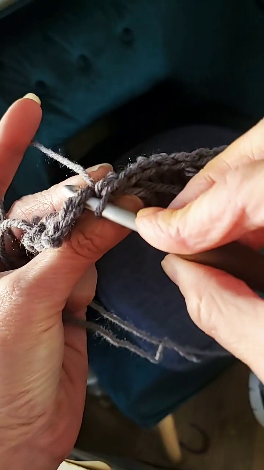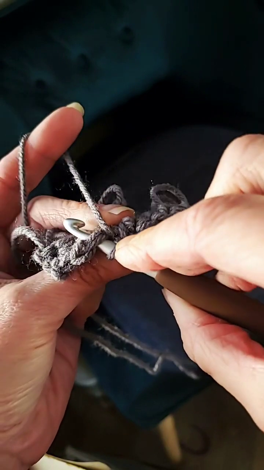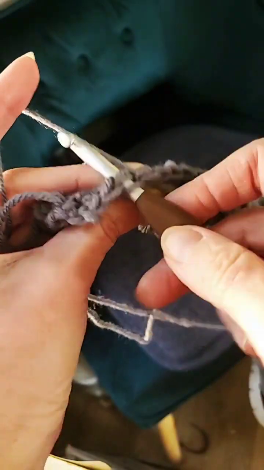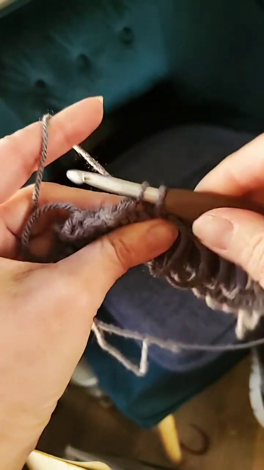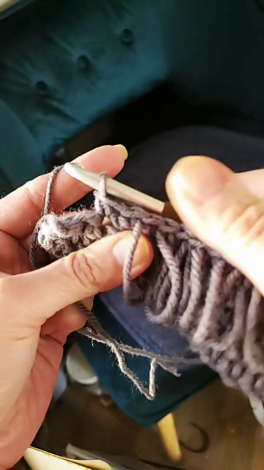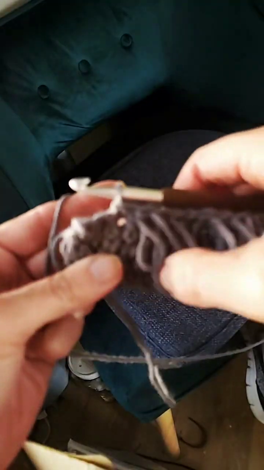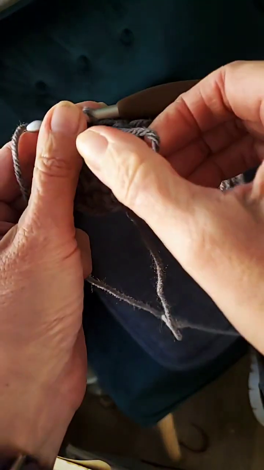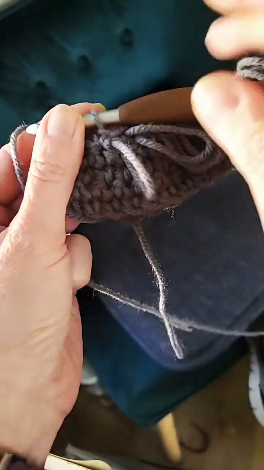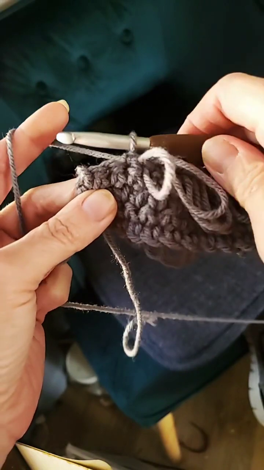and into my next stitch. That's where my loop comes out. And I got that one much tighter. Oh, come on. But I still feel like I need to pull it a little bit tight.